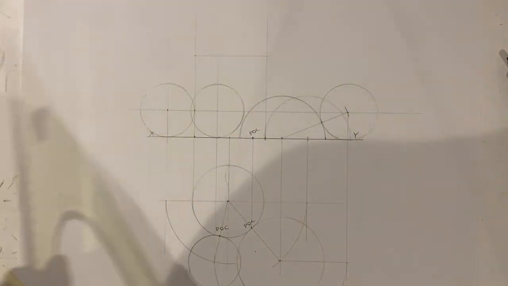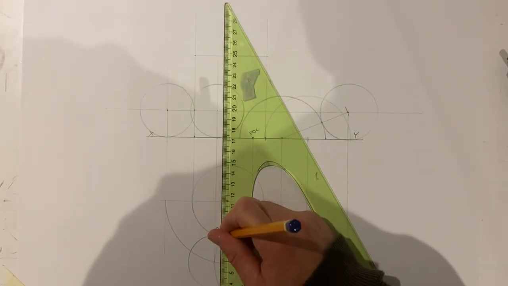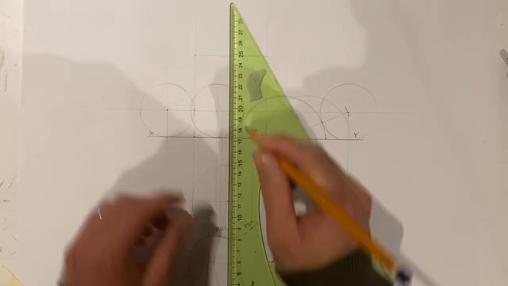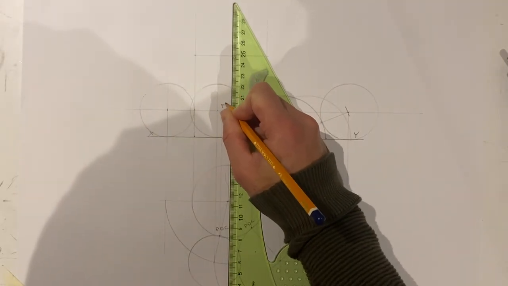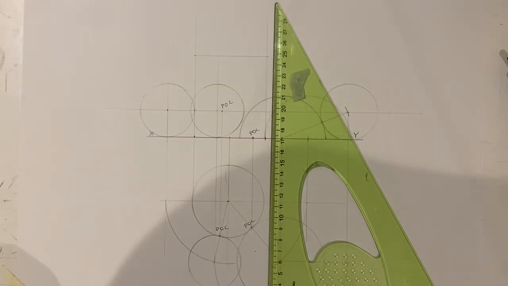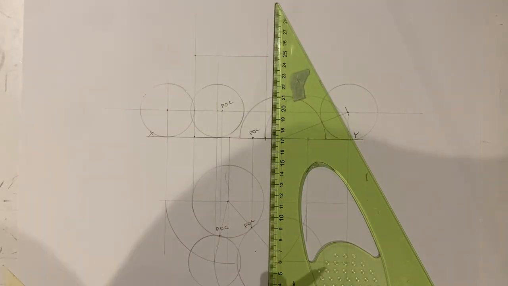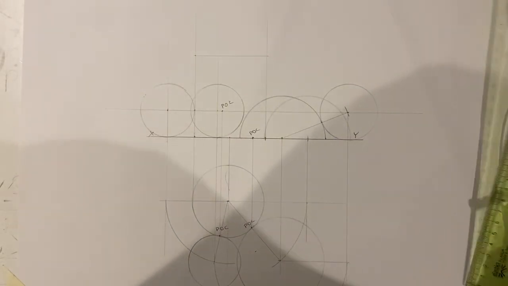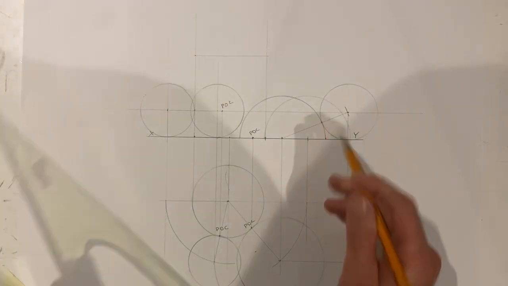So, point of contact is in plan. I'm now going to take that point of contact up. We know the height is there. We take that height across. That gives me the point of contact between the sphere and the cylinder. The other point of contact then I want to find is between the hemisphere and the sphere. So as an edge view, that's where the point of contact appears.